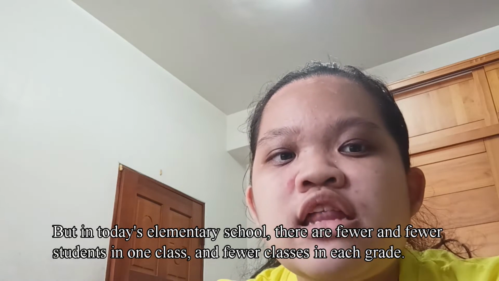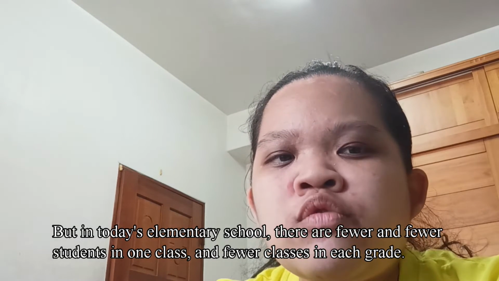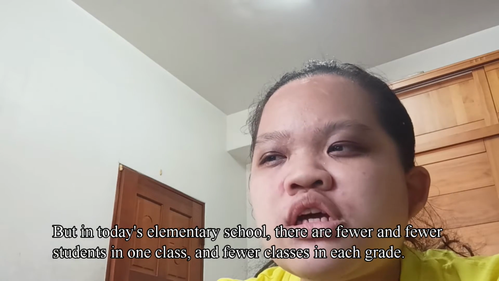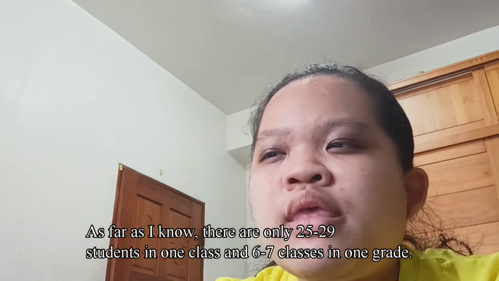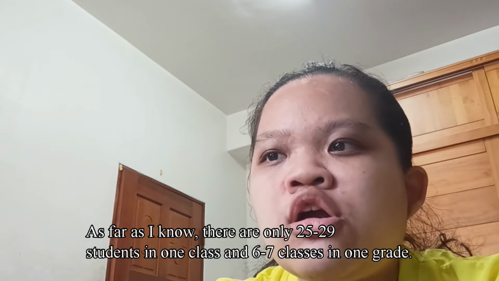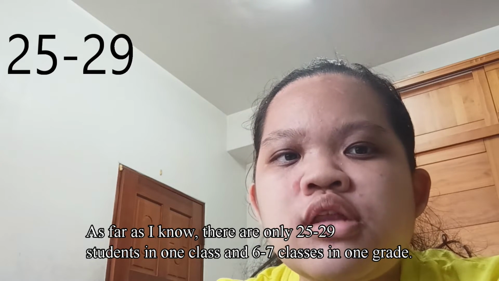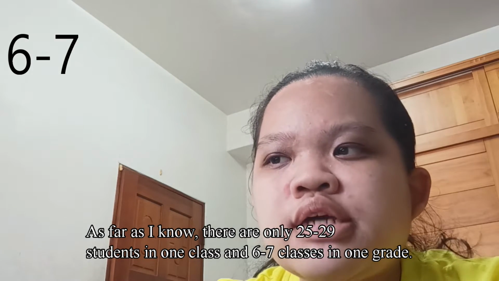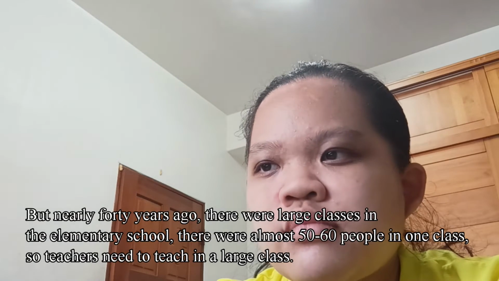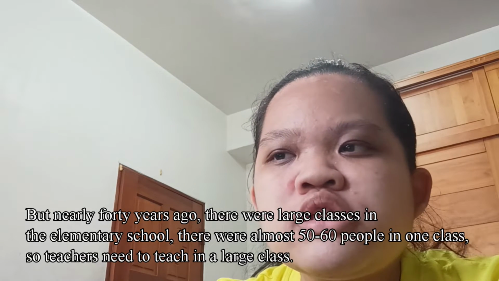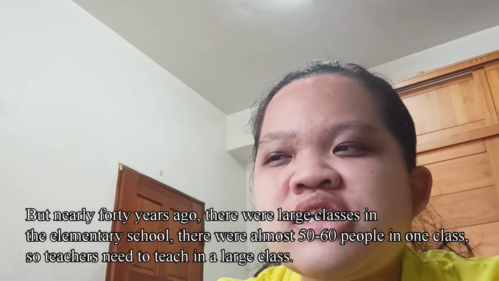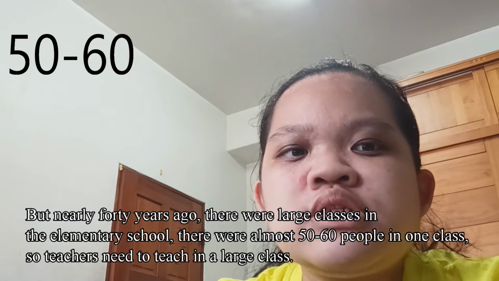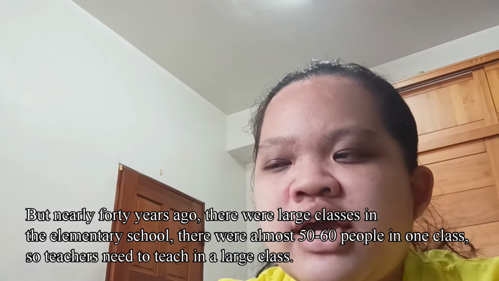But in today's elementary school, there are fewer and fewer students in one class, and fewer classes in each grade. As far as I know, there are only 25 to 29 students in one class and about 6 to 7 classes in one grade. But nearly 40 years ago, there were large classes in elementary school. There were almost 50 to 60 people in one class.